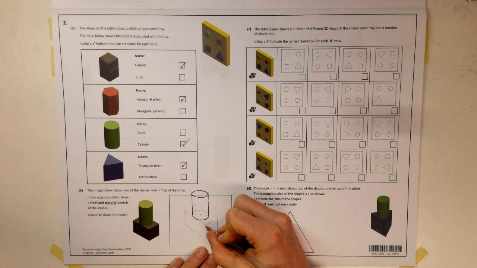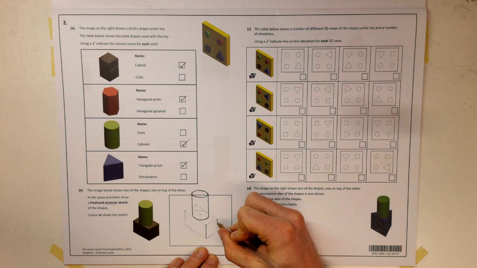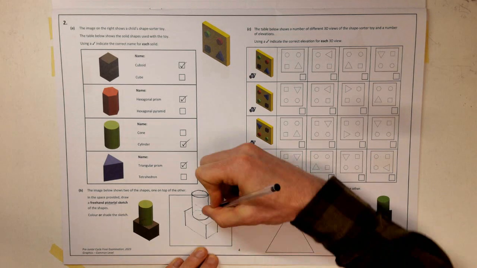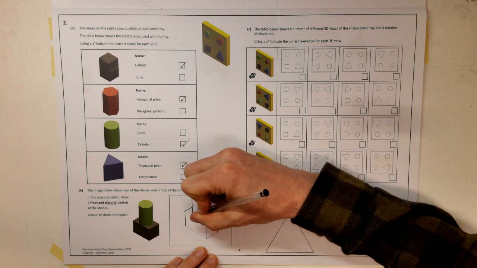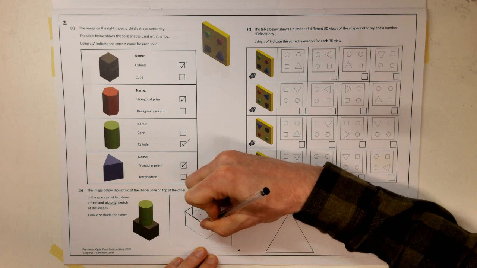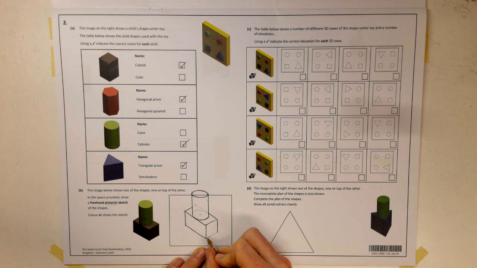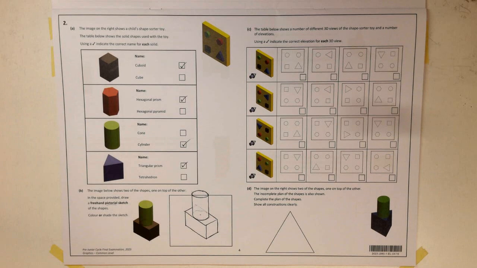I'm obviously doing this in pen for it to stand out on the screen, but we'll do this in pencil and go over it heavy then with a pencil after. So, like I said, key thing there is getting our proportions right.